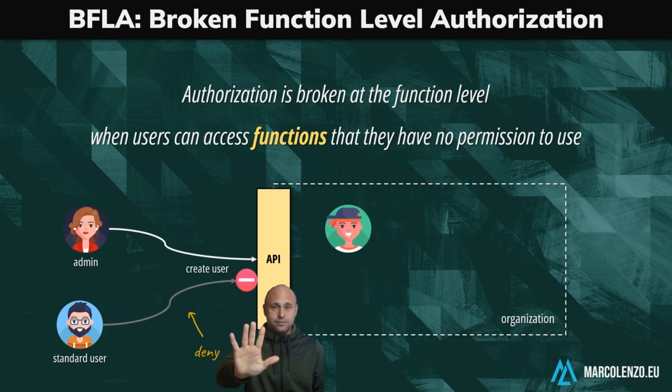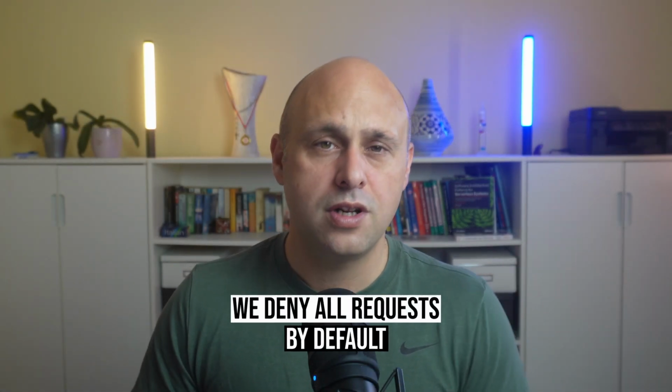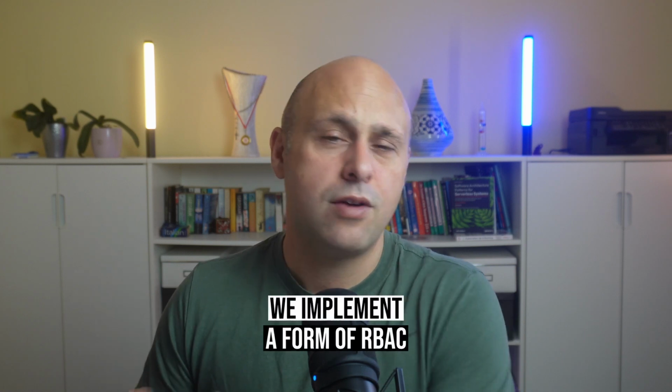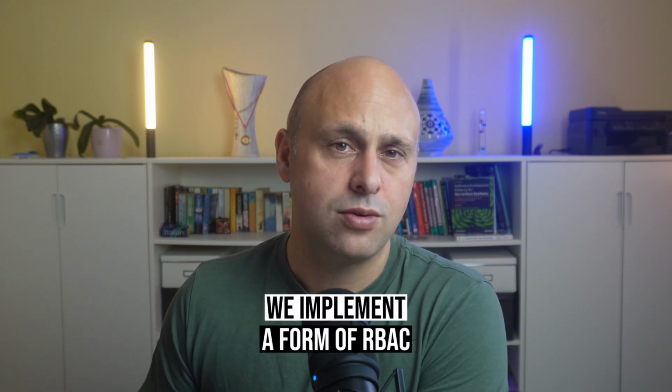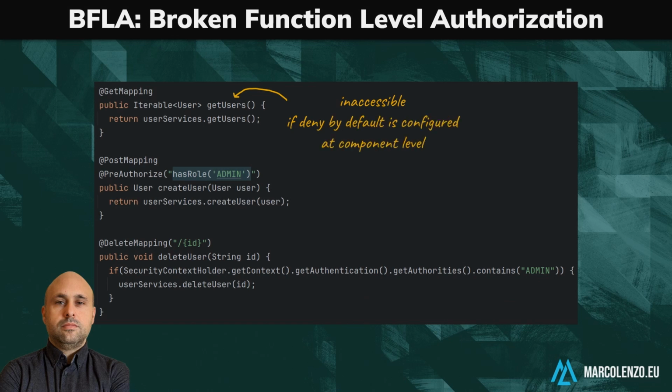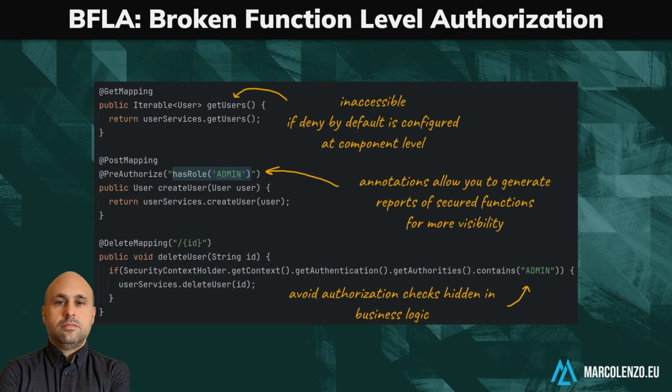We typically mitigate this risk with 2 simple steps. First, we deny all requests by default. And then we implement a form of role-based access control, where each function must declare which roles are authorized. This is enough to remove any possibility of having functions without any authorization control.